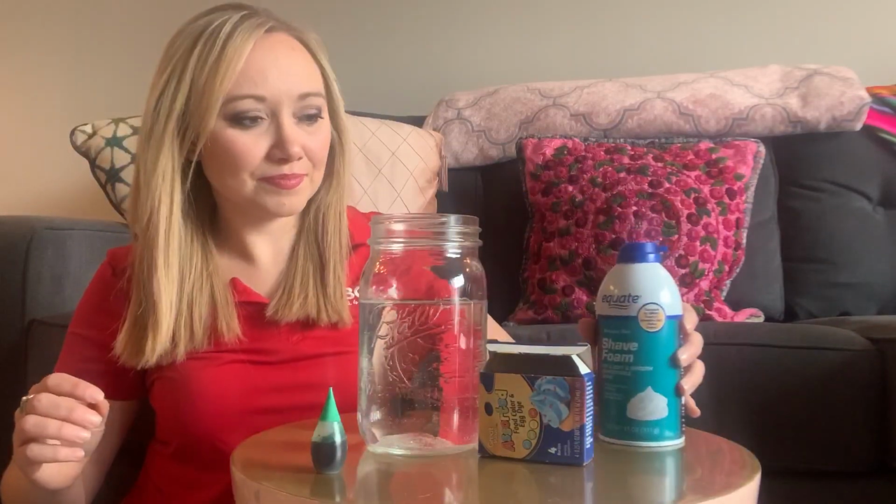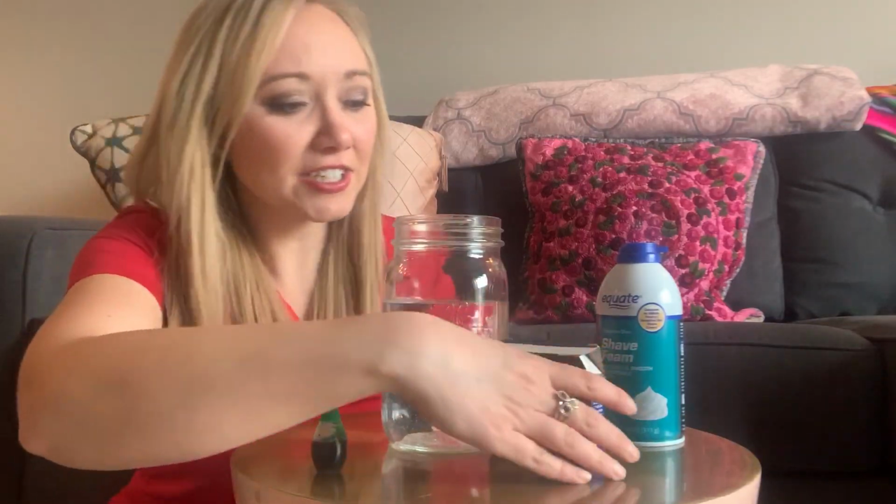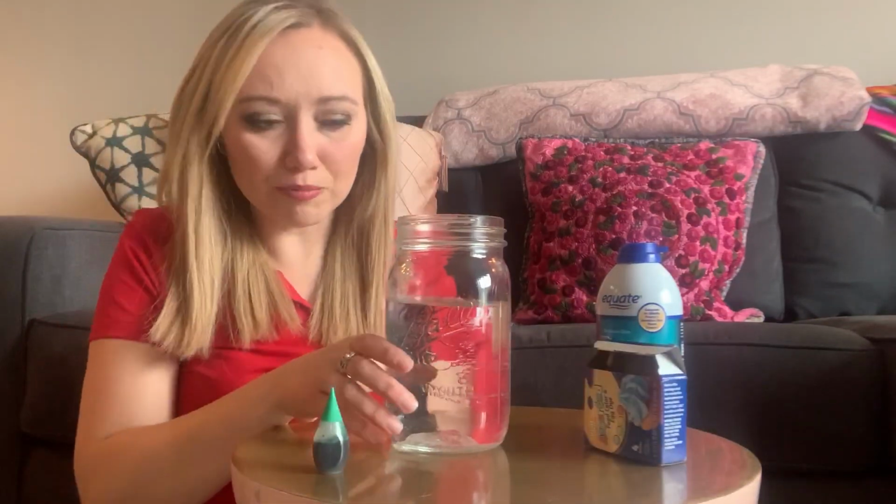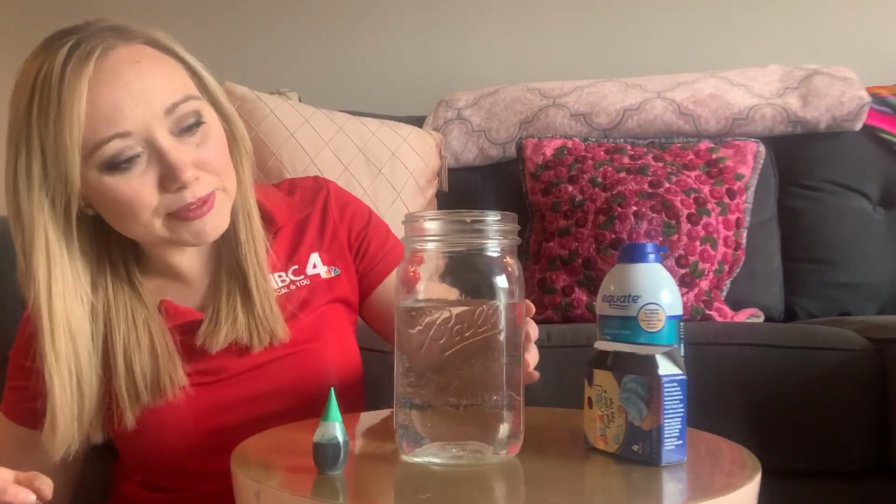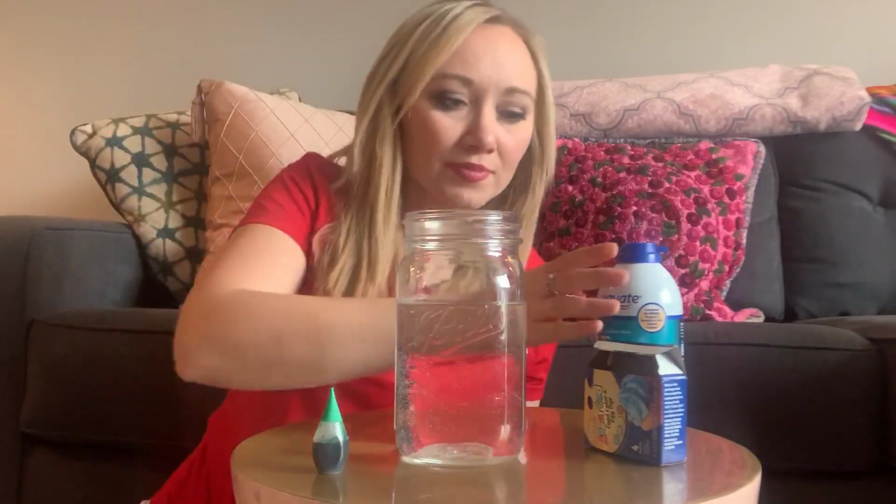So step one with this is to take your jar or container and fill it about 2/3 of the way up with water. I've already done that step to make sure that it's all ready to go. And what this is going to do is act as the atmosphere. We've talked before about how the atmosphere can act as a fluid. So in a lot of experiments like this, you can represent that simply by filling up a jar with water.